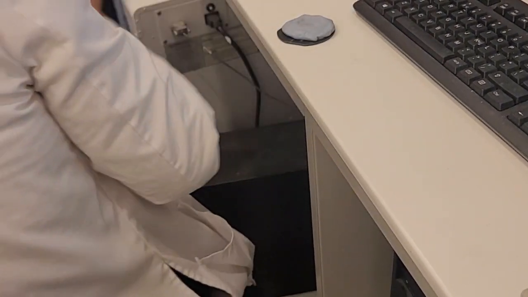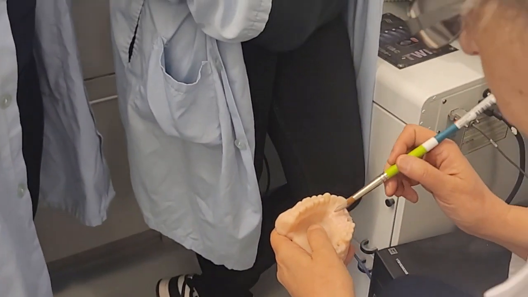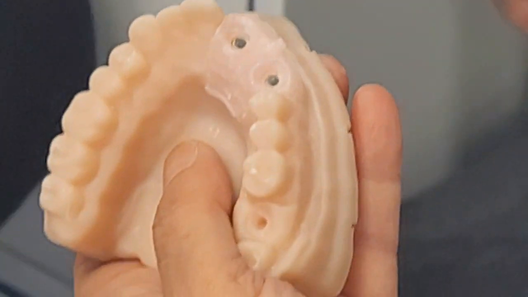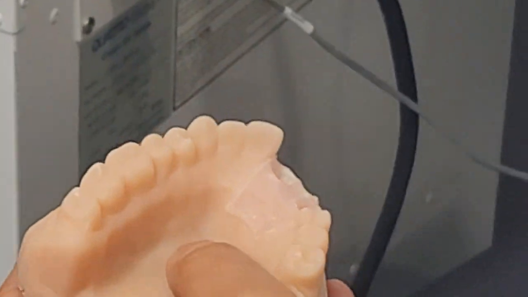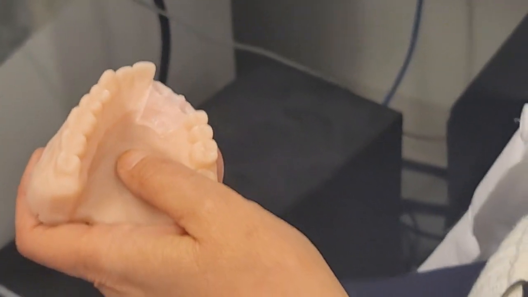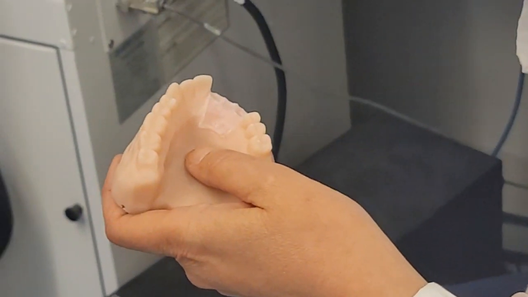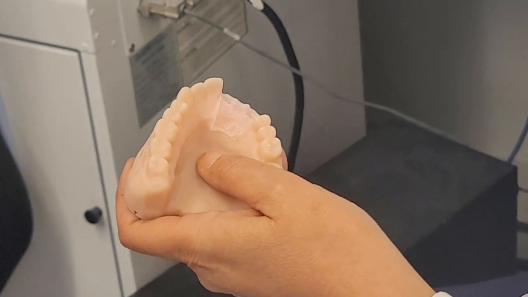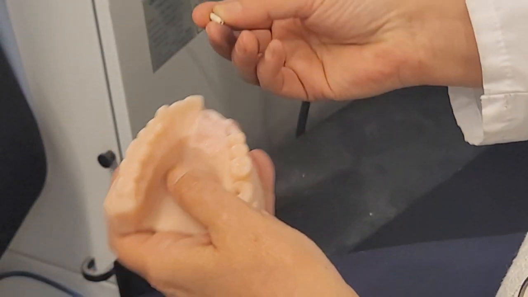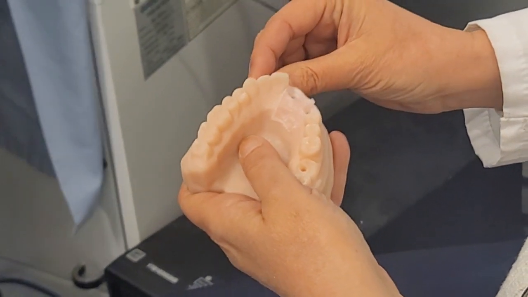I'm going to use a little bit of, this is baby powder. And what I use it for is just to make the area that I want to scan a little dull, not so shiny. Now there are sprays, the companies make different sprays and even powders that you can use. They're kind of expensive. I've been using baby powder for a long time, it works. And then I'm going to insert my scan flags.